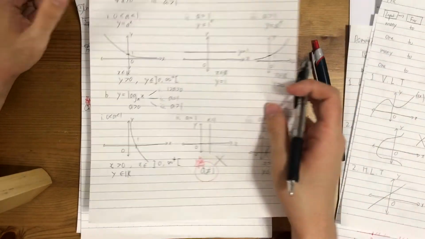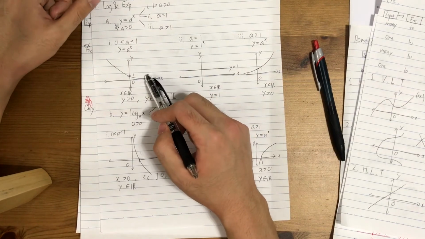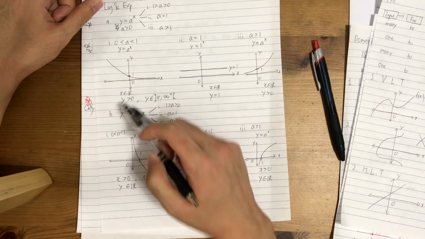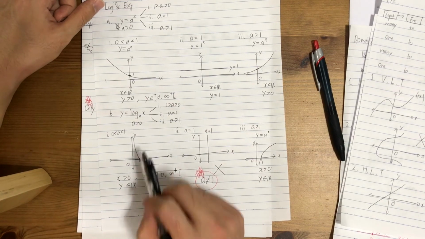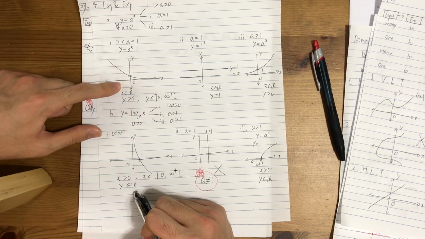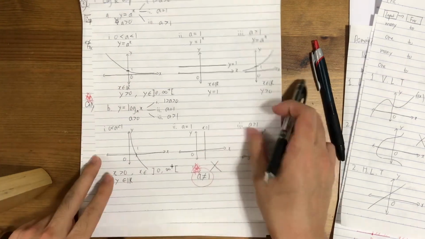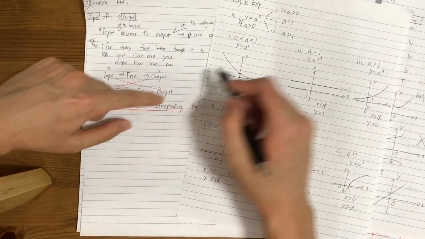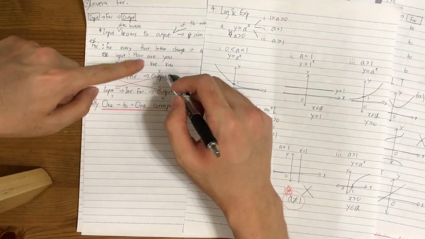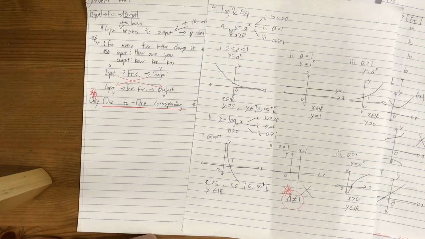In the exponential function, the domain is all real numbers, and we see that the range of the inverse becomes the real numbers. So the domain becomes the range, and the range becomes the domain, okay?